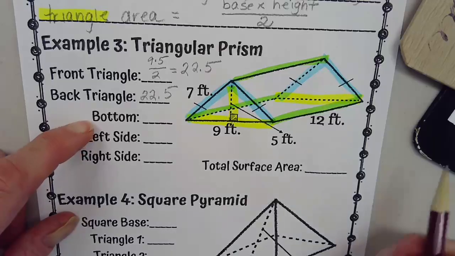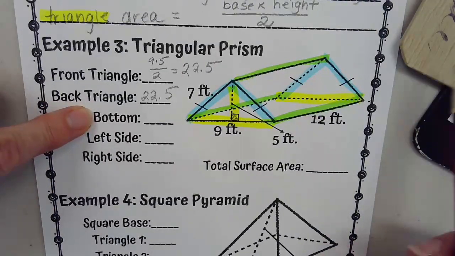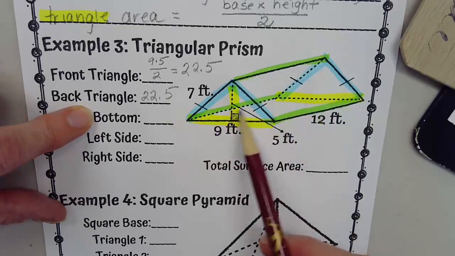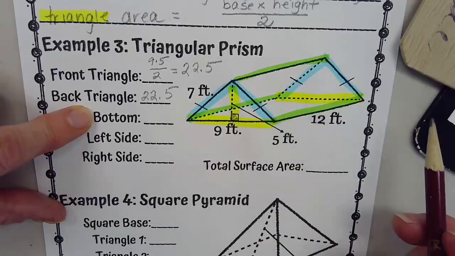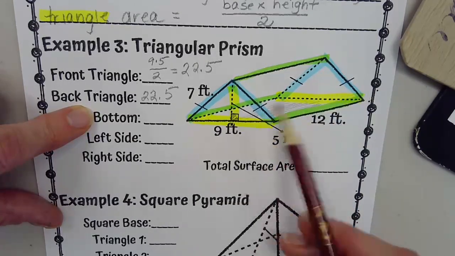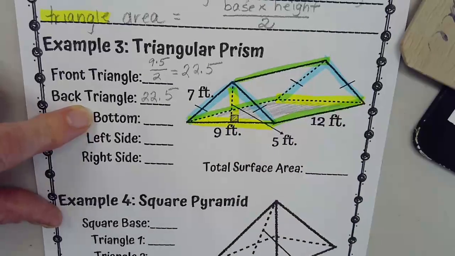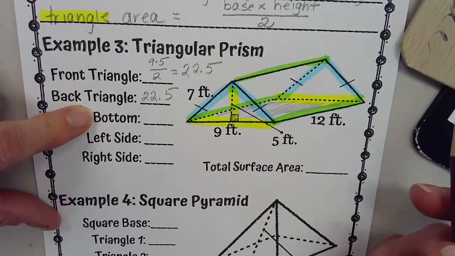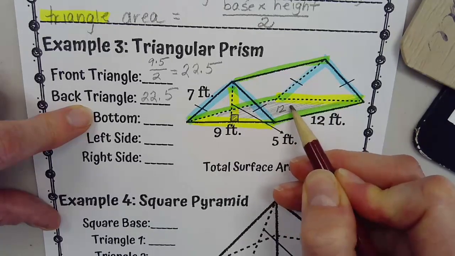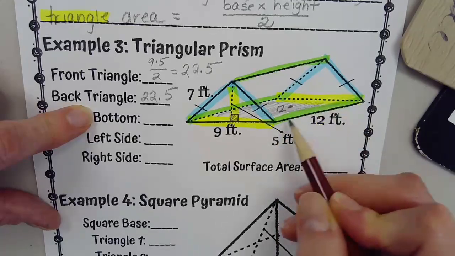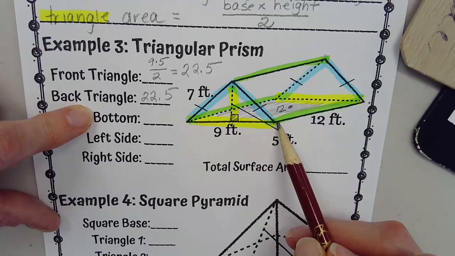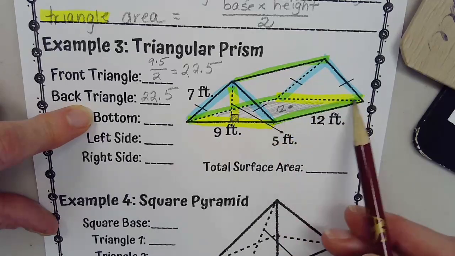We have the bottom. For the bottom, because we only have the 3 rectangles, looking at this bottom rectangle, what am I going to multiply to find that area? Adriana, how can I find the area of the bottom that I'm shading in? 12, and what other numbers are part of that rectangle? 12.